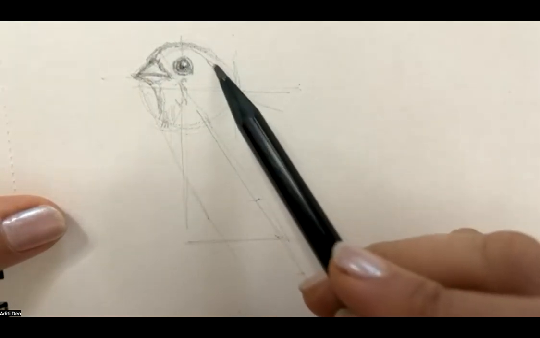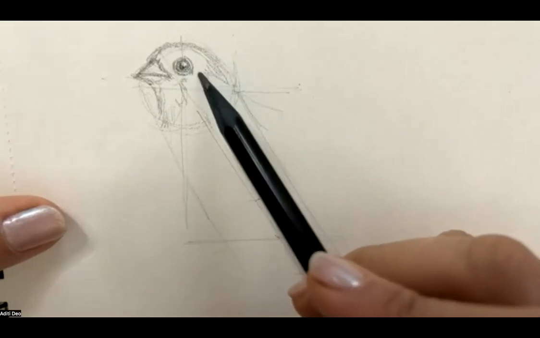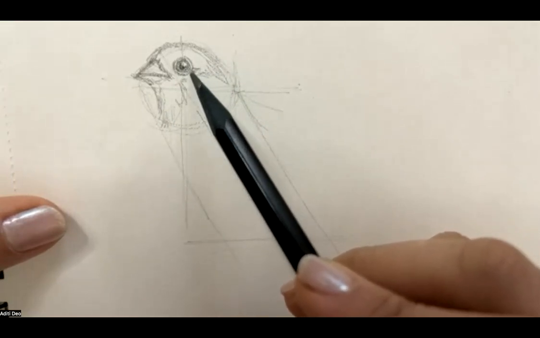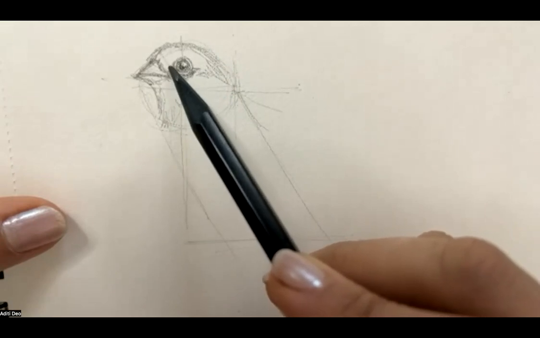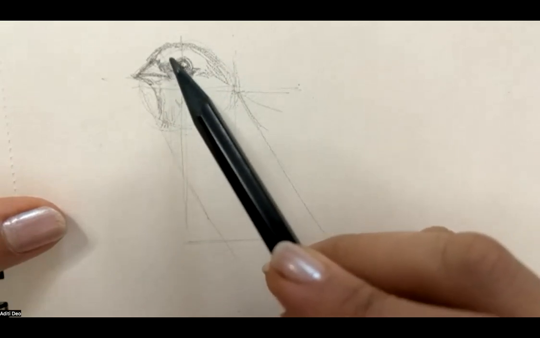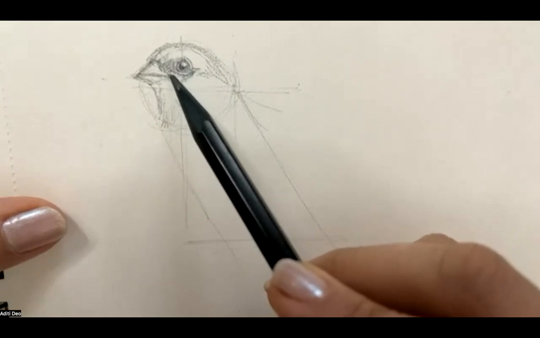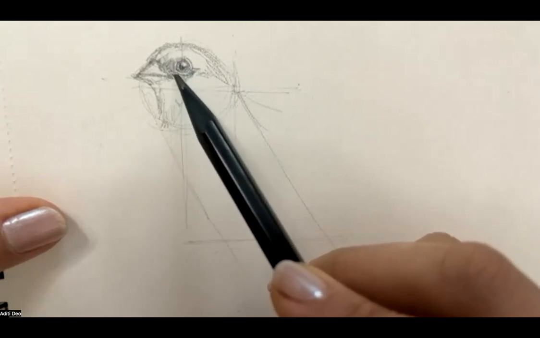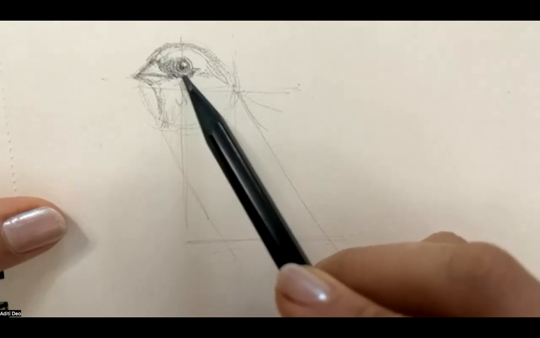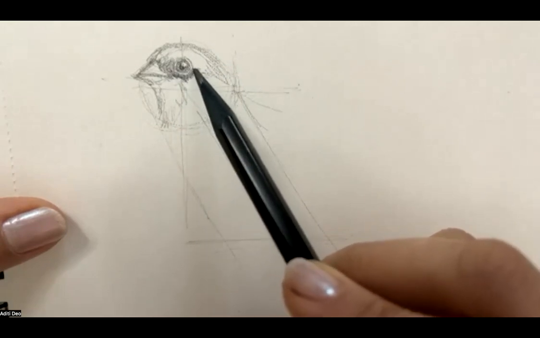And then move your hand very cautiously but freely around. And start shading. In shading, it's good to shade according to a certain contour. So you will be able to tell the direction of the feathers.